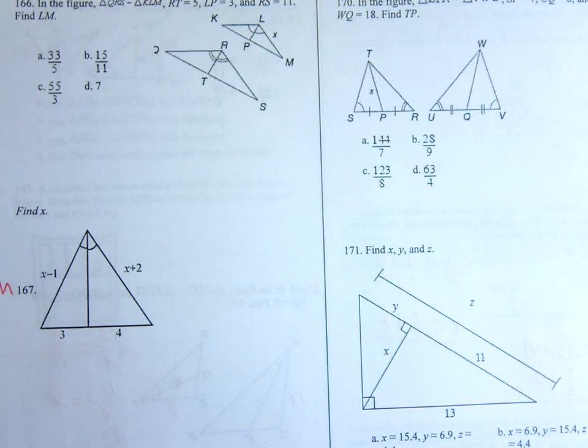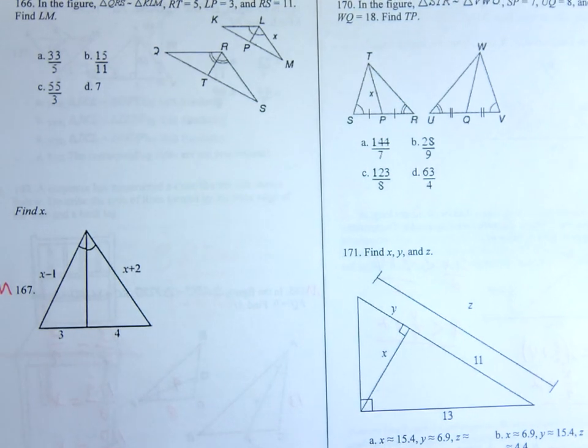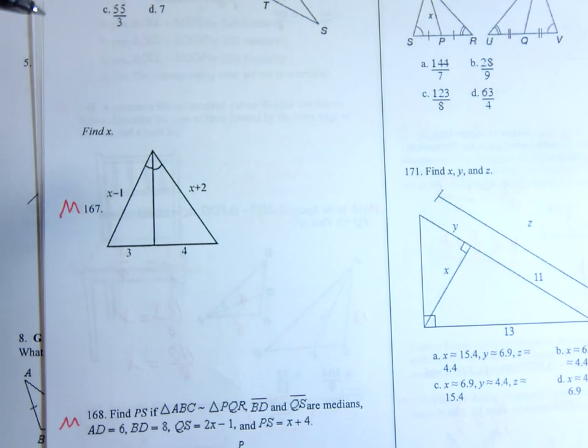And let's see here. 168. You've done problems like 166. You just did it, so 166 should be fine. 167. Here you don't have two triangles to compare that are similar. Instead, what you have is one triangle and an angle bisector going on.